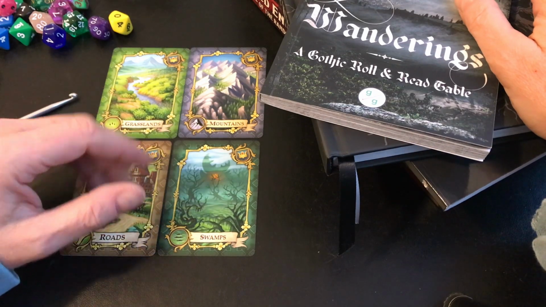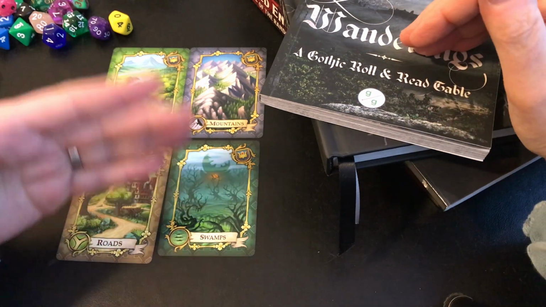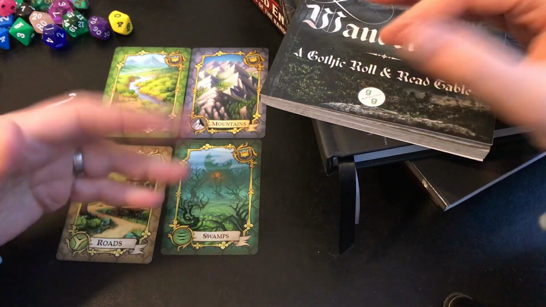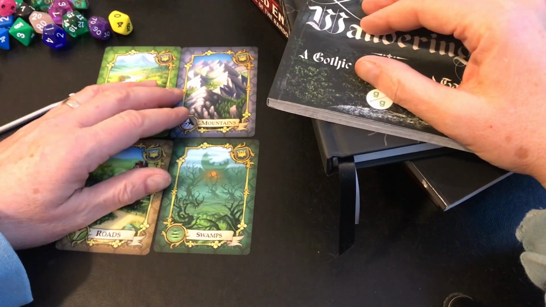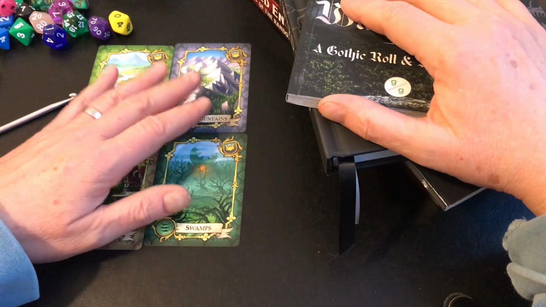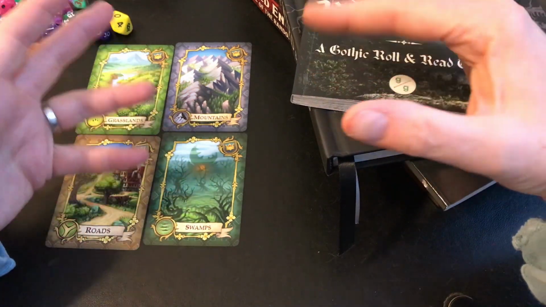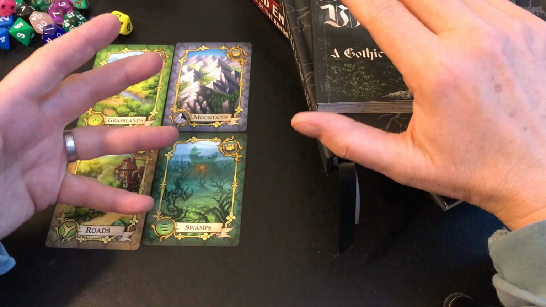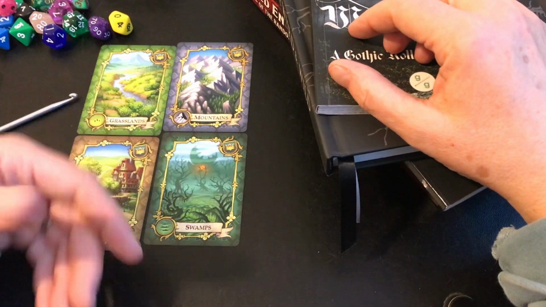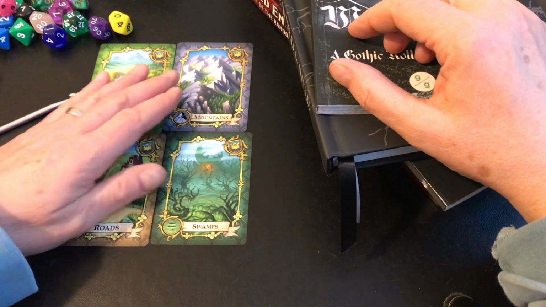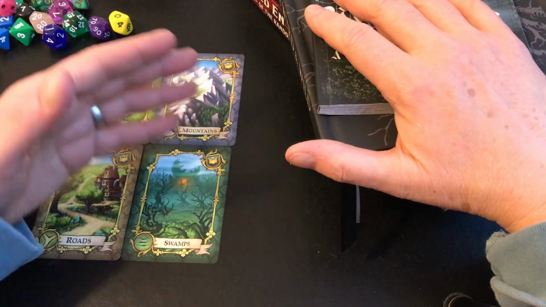I got a question on the channel a little while ago asking about random generators for wilderness encounters, and I gave a quick answer with a couple of things I recommended. I realized when I did that, first of all, I don't think I mentioned my own book, but second of all, I don't think there's an easy place to find a list of some rich random generators for wilderness encounters, at least ones that exist in physical form. So I put together this video.